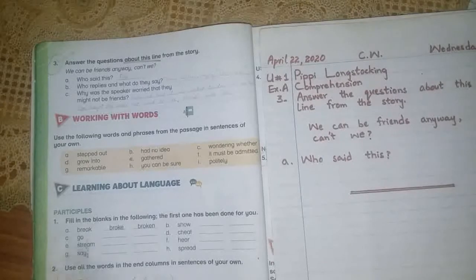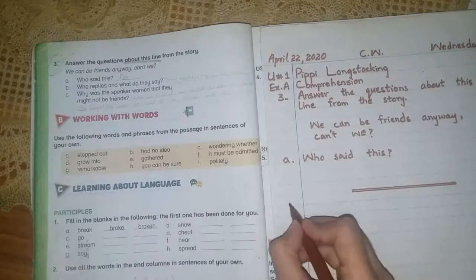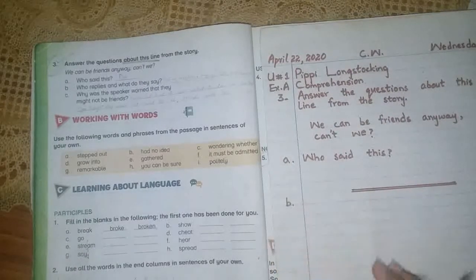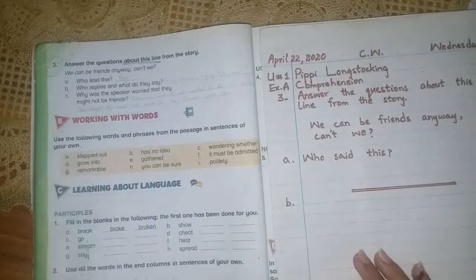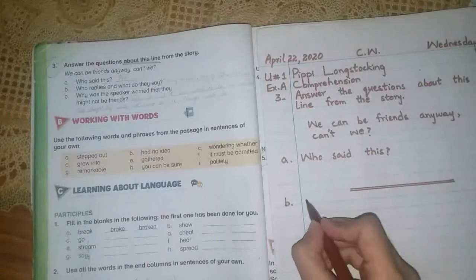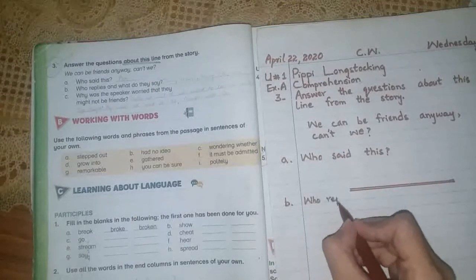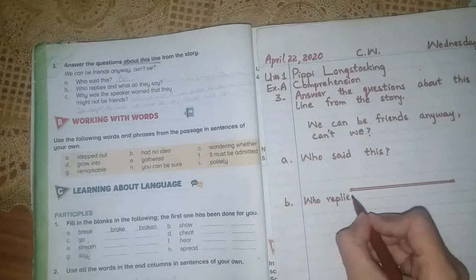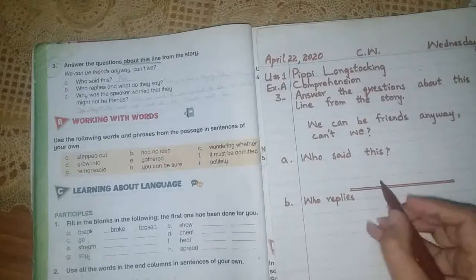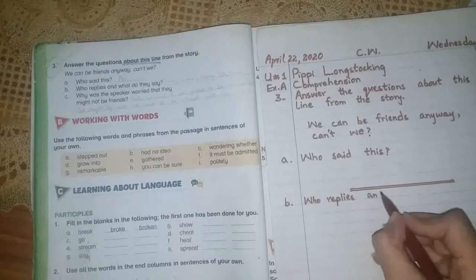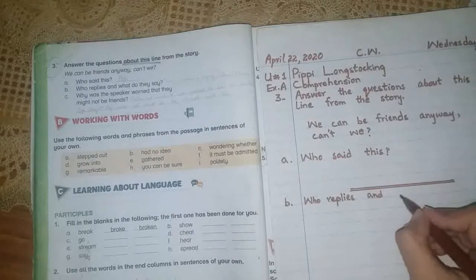Okay. Now let's move to B. Question B. Who replies? And what do they say?